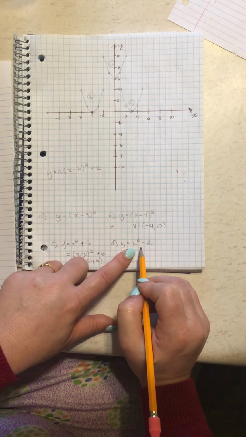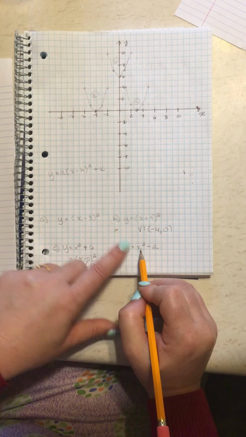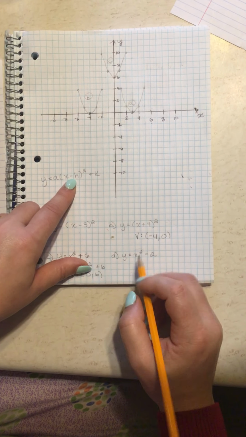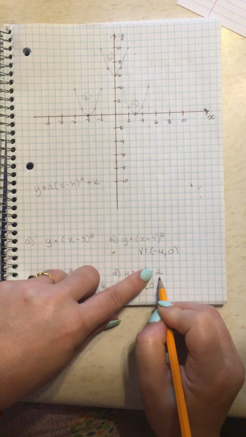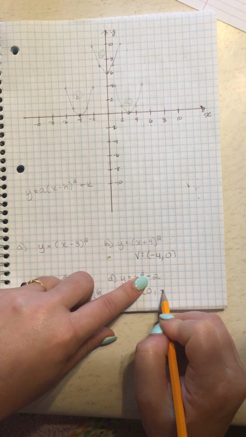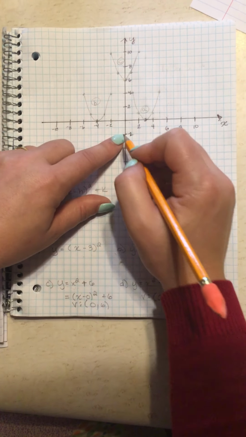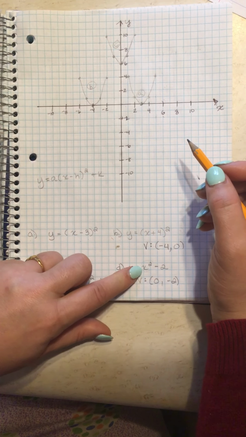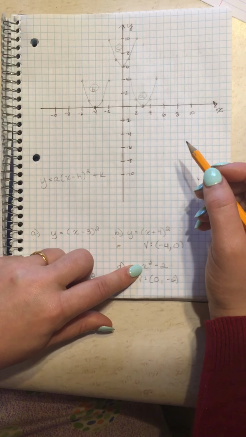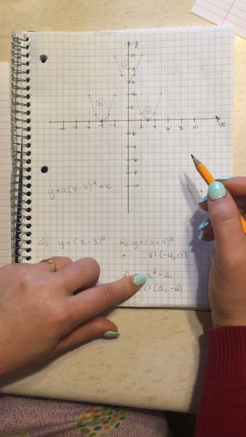Let's locate our vertex. Remember, if there is no parenthesis, there is no h value, then our vertex is just going to be, for h, 0. Then our k for kite is going to be negative 2. So this is our vertex, 0, negative 2. So we're going to come down here, right? There's still a 1 in front of here, so we're not going to change our step pattern. It's still going to be 1, 3, 5, 7.